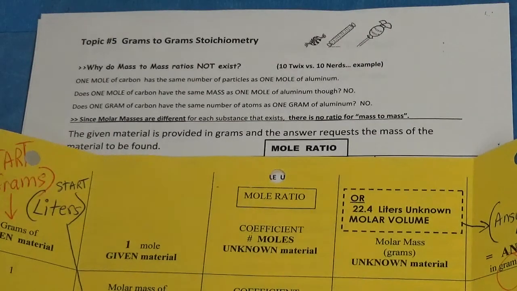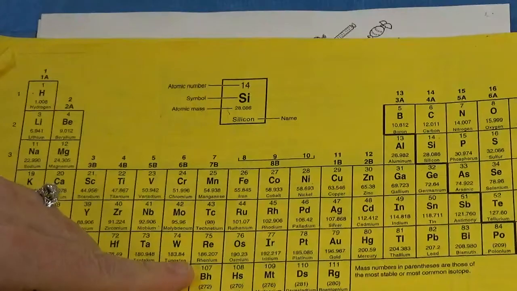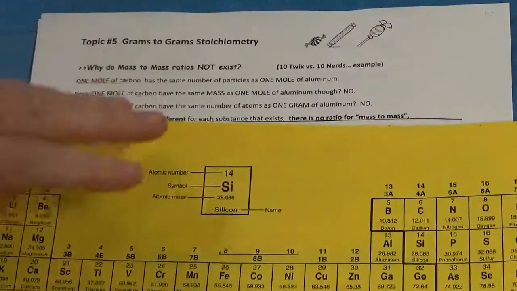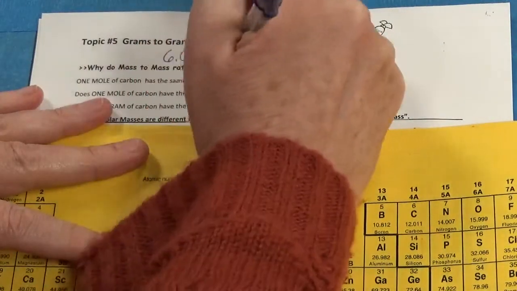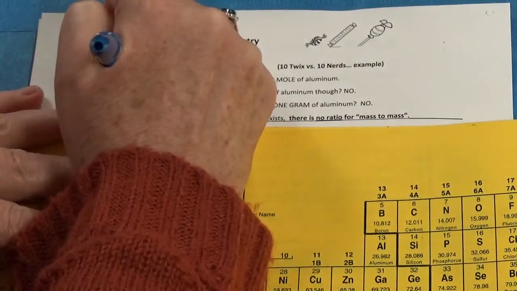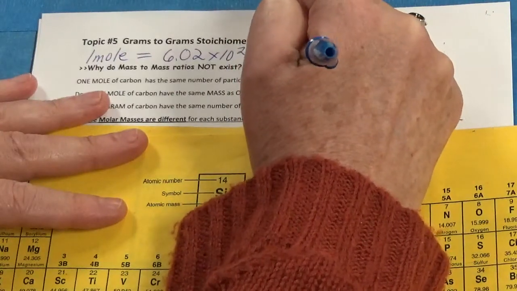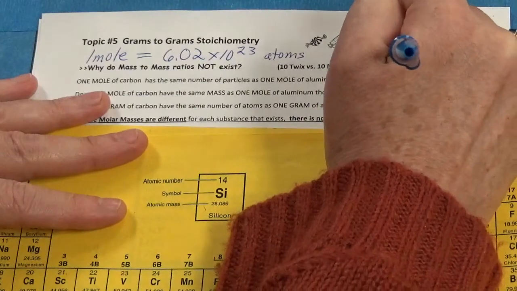When we use the periodic table, the atomic masses are very, very different from each other. So even if I did have 1 mole, which is 6.02 times 10 to the 23rd, of different materials, which would mean I have the same number of atoms or molecules or any type of particle, that does not mean they'll have the same mass.